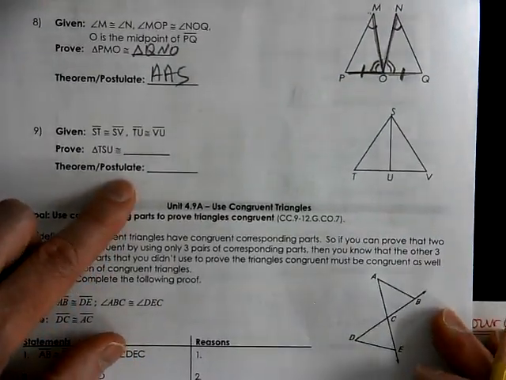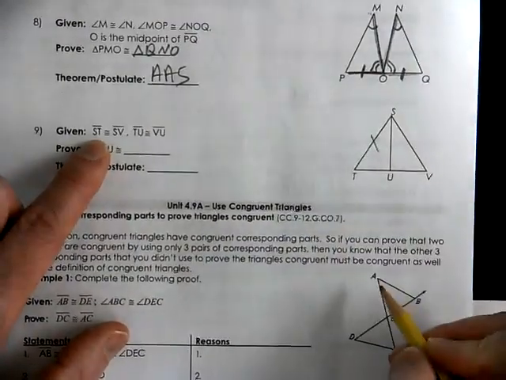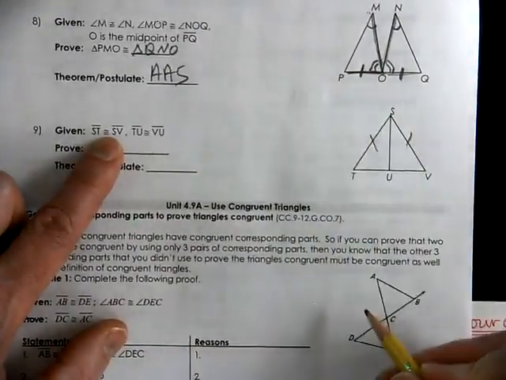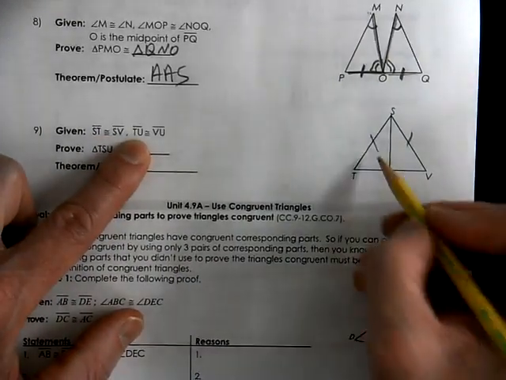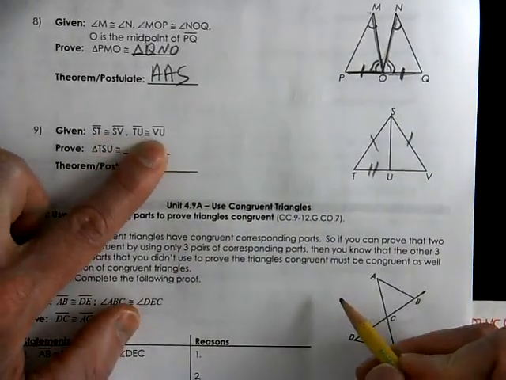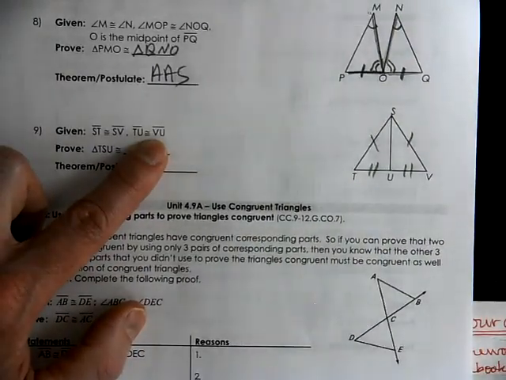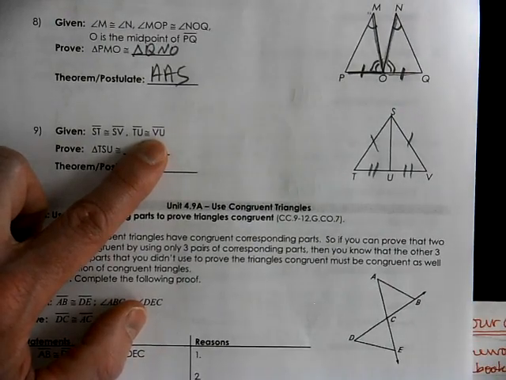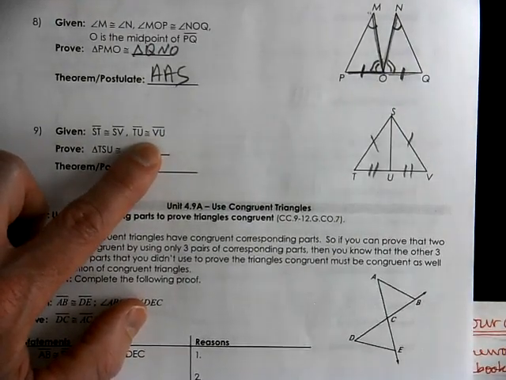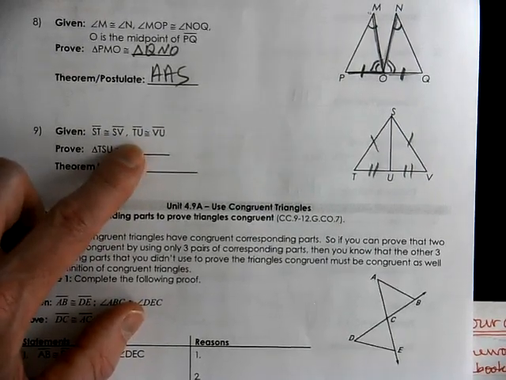And then our last one, segment ST, segment SV, those are congruent to each other. Segment TU, segment VU. They weren't tricky. They didn't say that we had a midpoint and you had to figure that out. They just told us right away. But that's only 2 bits of information. There's something else we know for sure.